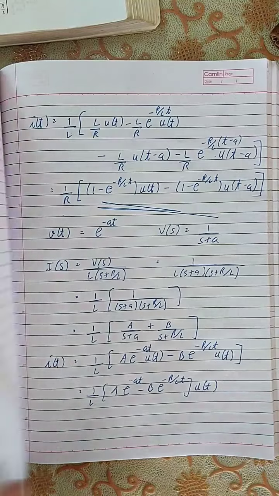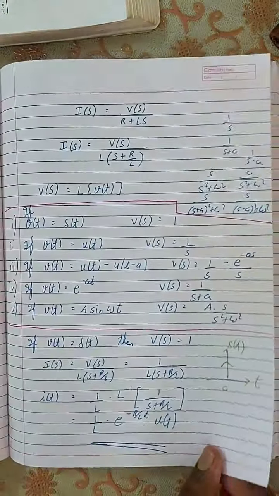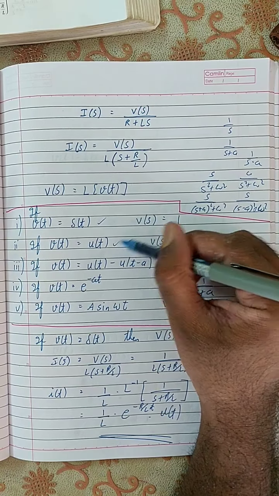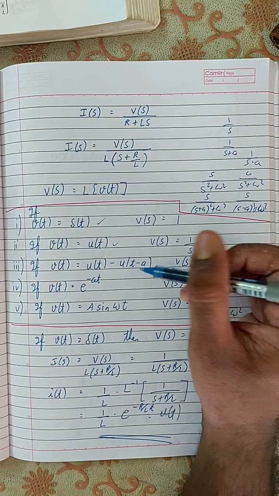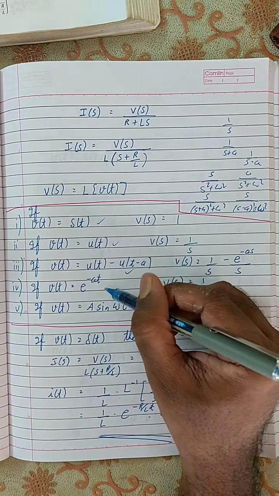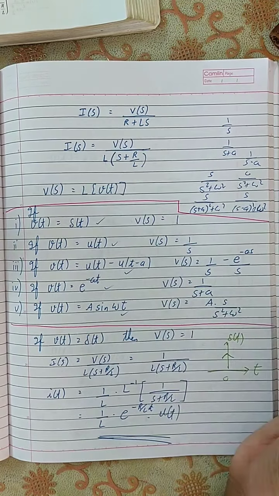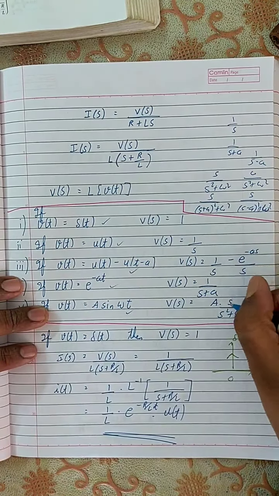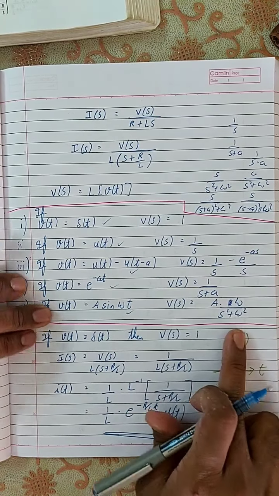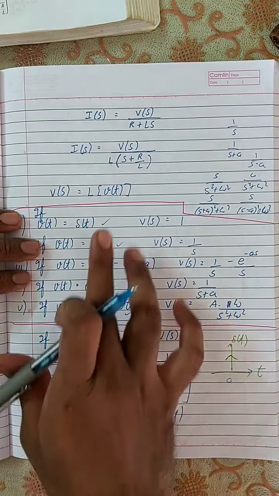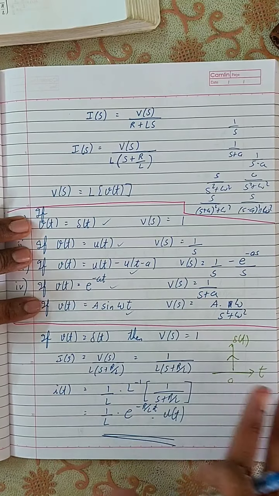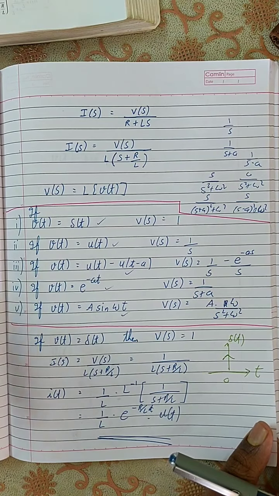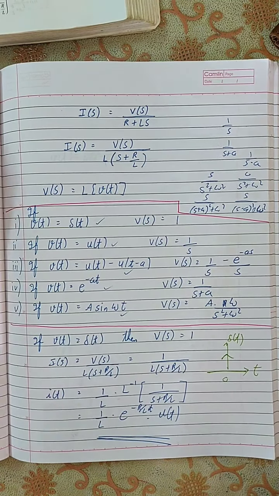According to your syllabus, the voltage signal can be a unit impulse signal, a unit step signal or simply a step signal, a pulse signal, an exponential function, or a sinusoidal function. It can be any one of these. Here the Laplace transform is actually omega by S square plus omega square, not S. These are the ways they will ask the questions, right? Likewise, the same way for RC and RLC circuits also.